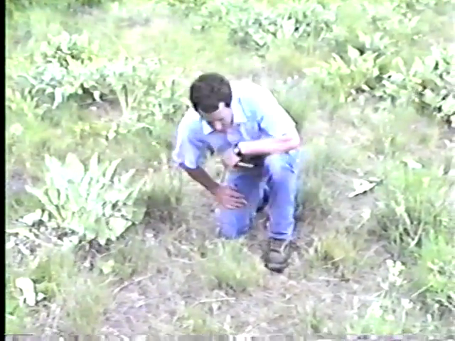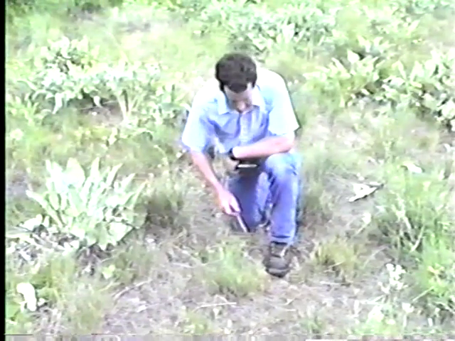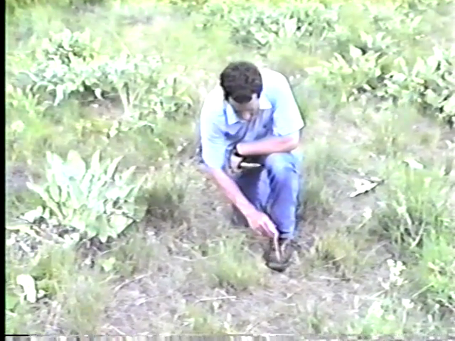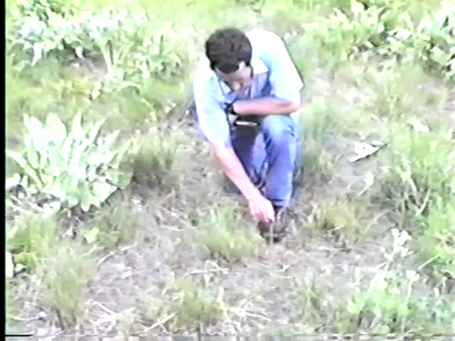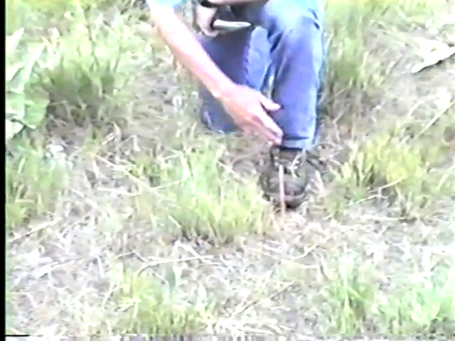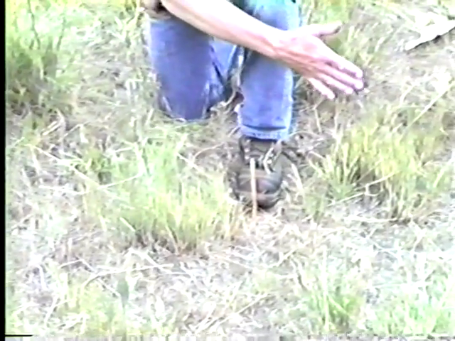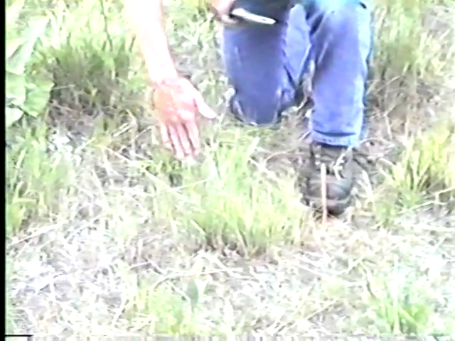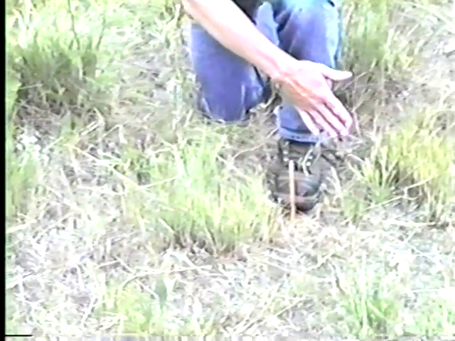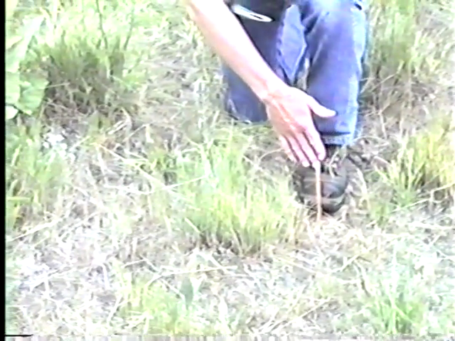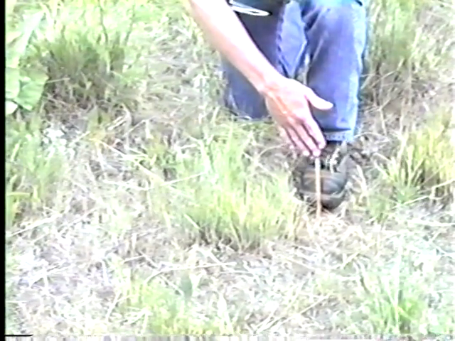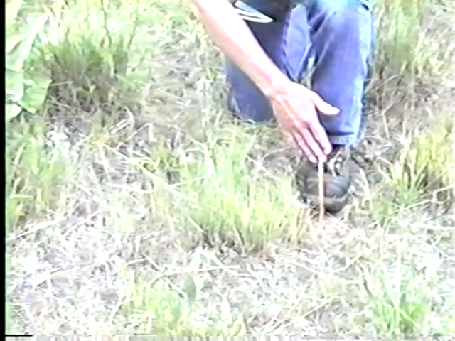Okay, we're 3 steps away from our last point. And I use the 3rd time my left foot hits. And we'll put the point right there. Now we draw an imaginary line in front of my foot at a 90-degree angle from my foot, and select the closest key species, which is our bluebunch wheatgrass.